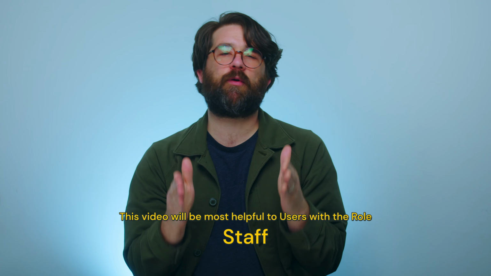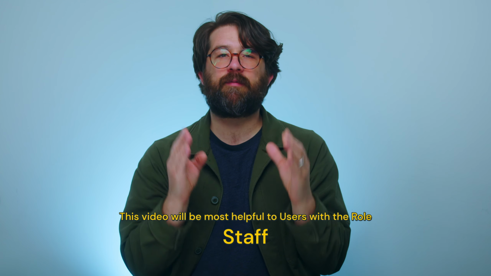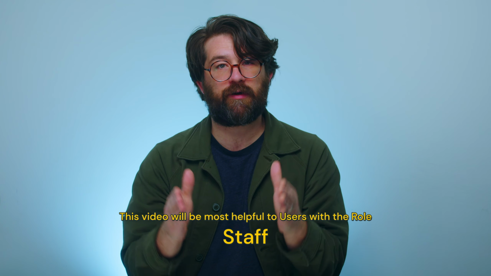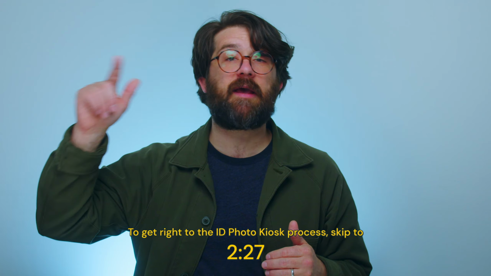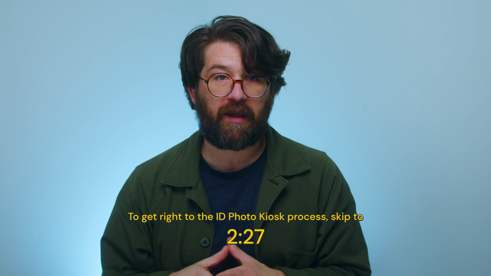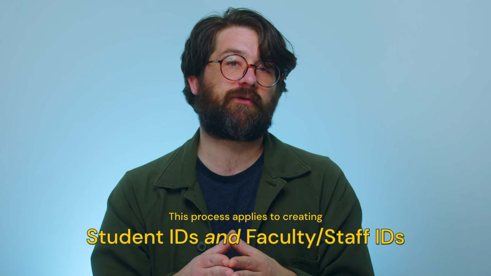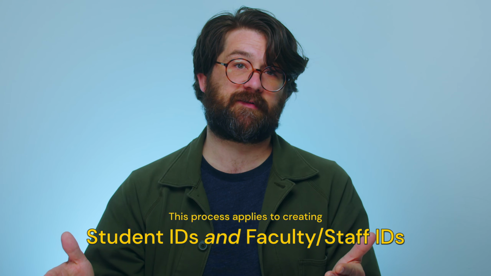We're looking at the ID Photo Kiosk. This video may be useful to anyone with a staff role. Anyone with a staff role will be able to access the ID Photo Kiosk. We're gonna talk through some things up top, so skip ahead if you just wanna see how to use the ID Photo Kiosk. We're also going to talk about this in terms of creating student IDs, but you could also create faculty and staff IDs using the same process.